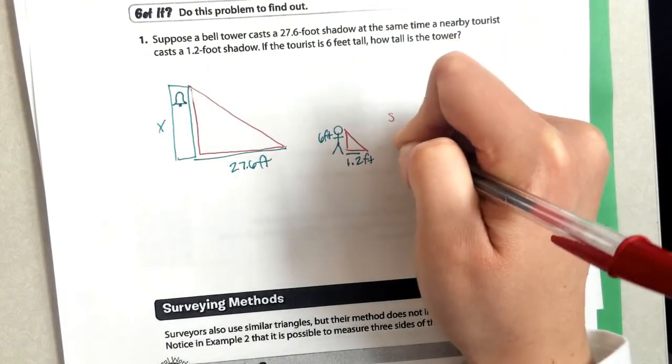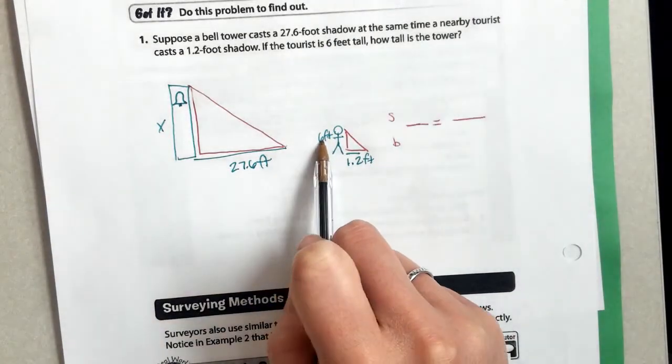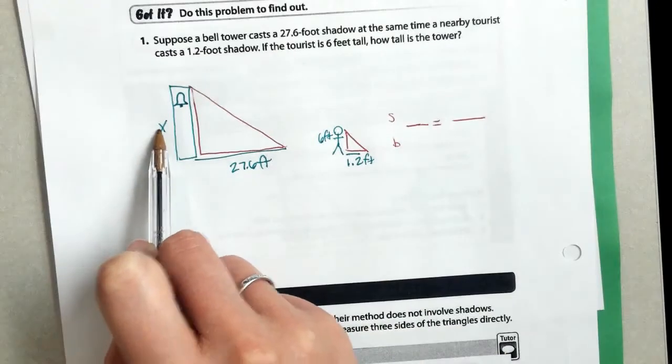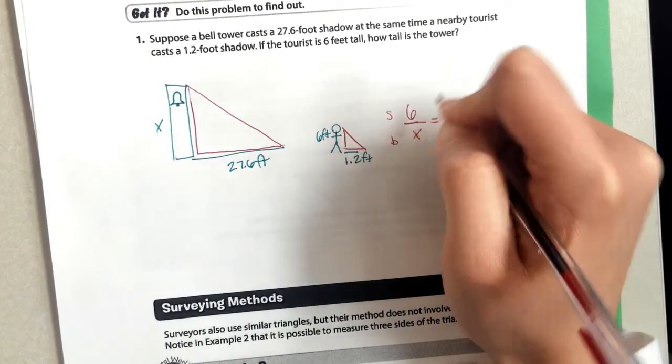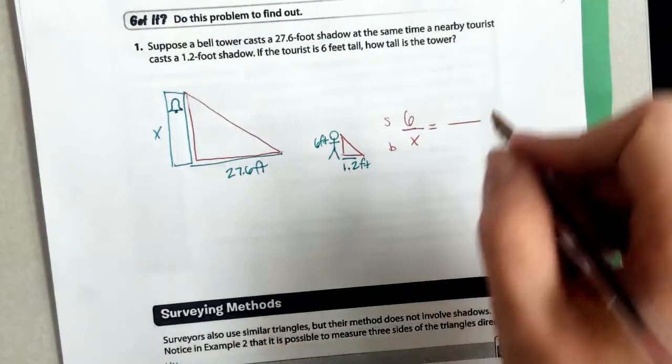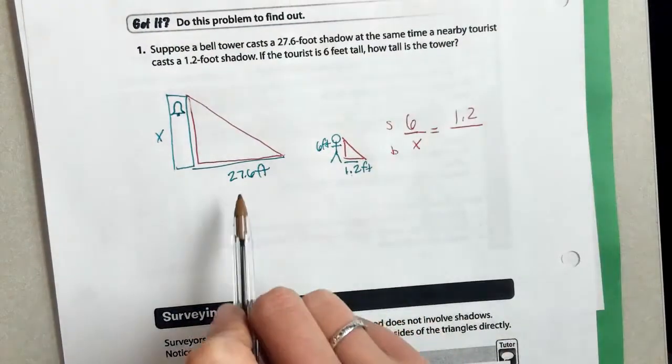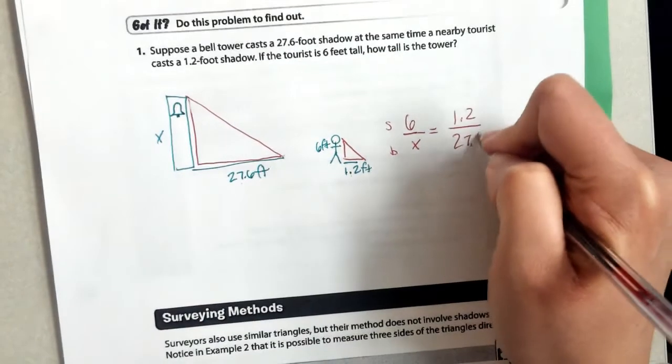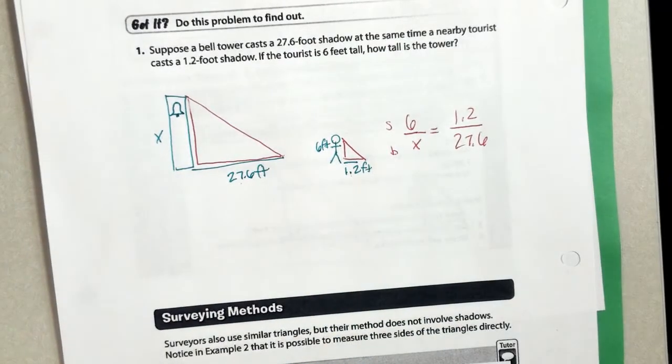The small to the big. So my small is 6 over the corresponding on the big is x. 1.2 is my small. The corresponding on the big is 27.6. We can do our cross products.